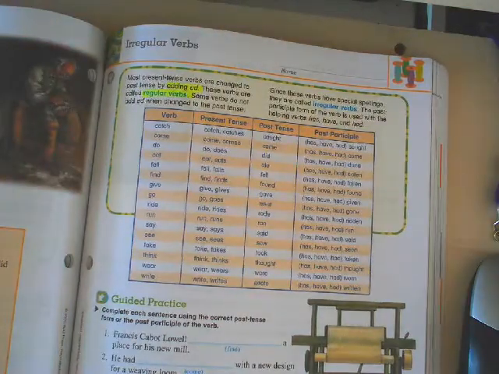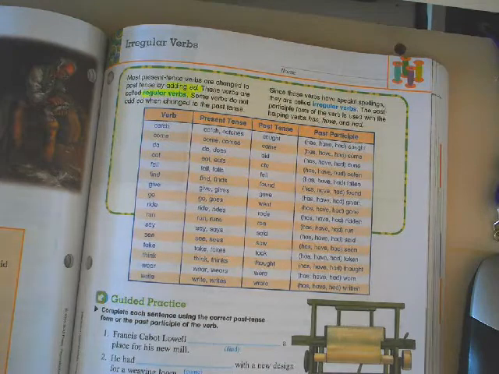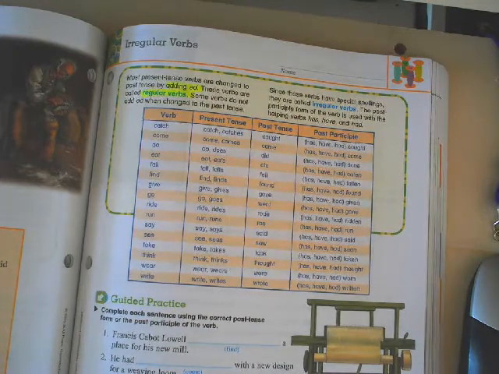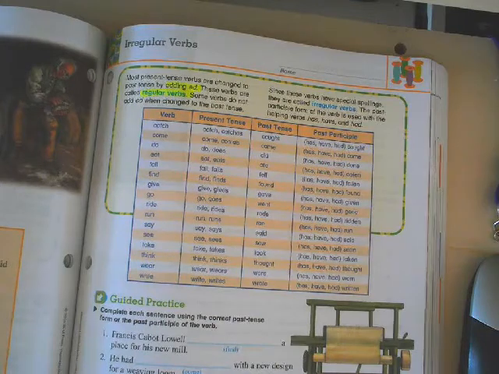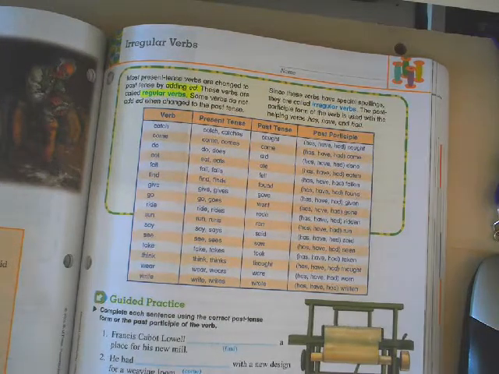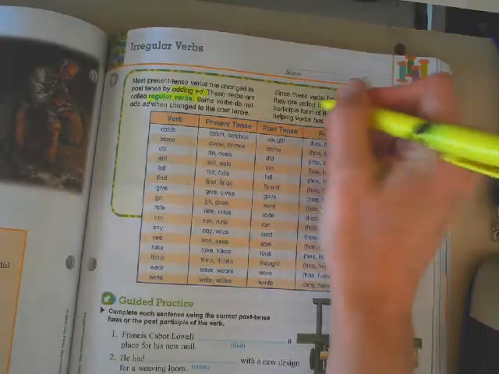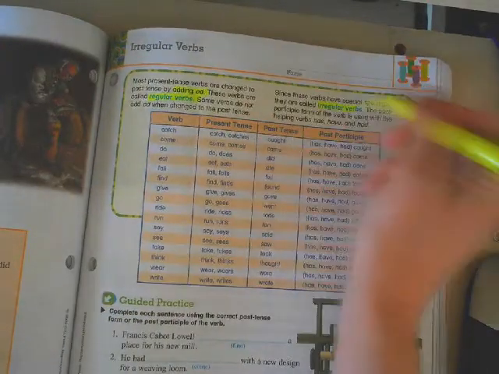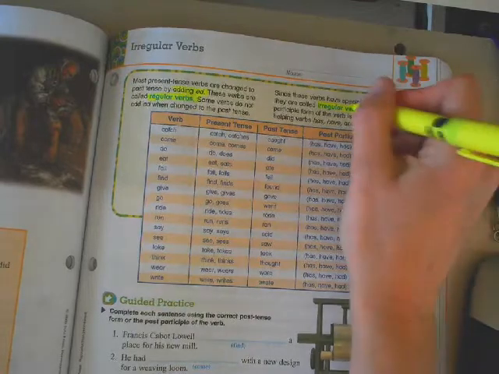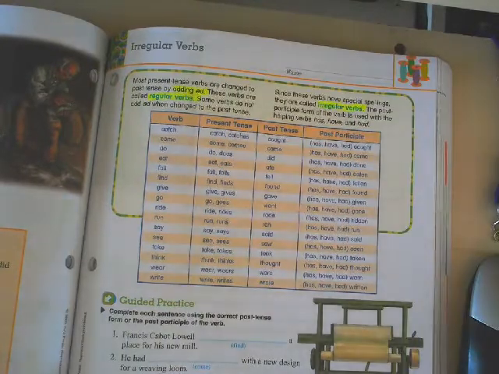It says some verbs do not add ed when changed to the past tense. Since these verbs have special spellings, they are called irregular verbs. So irregular verbs don't usually have ed at the end.